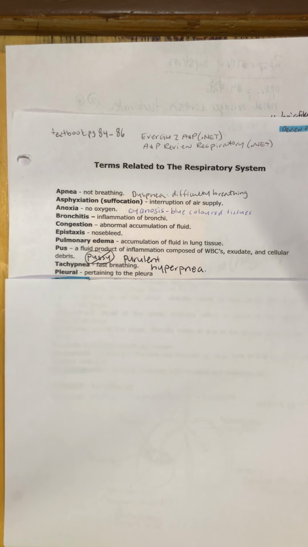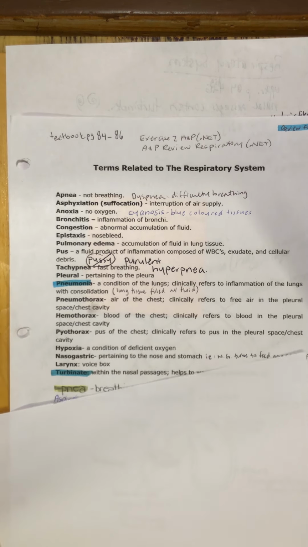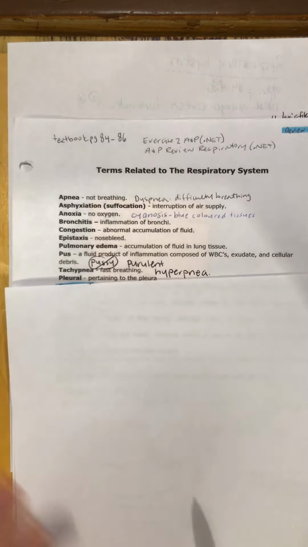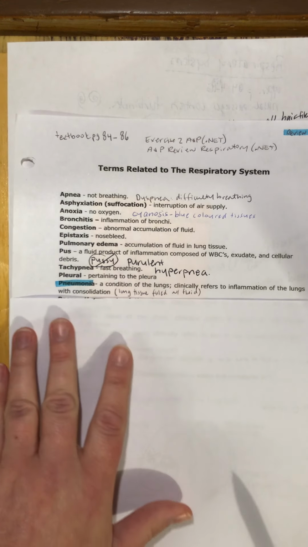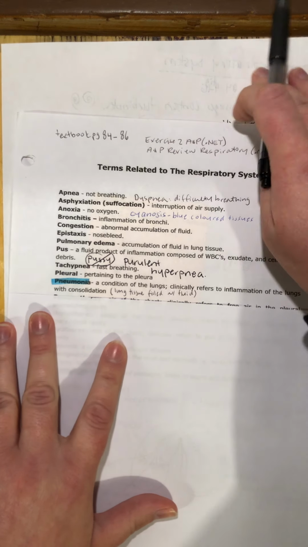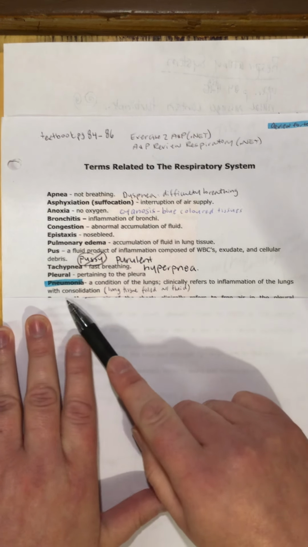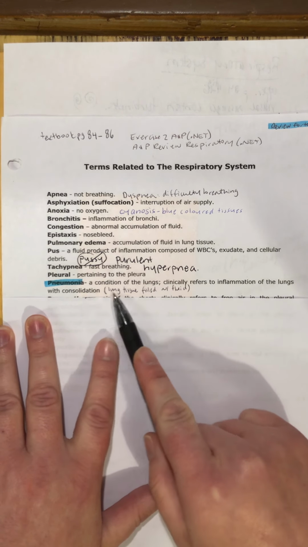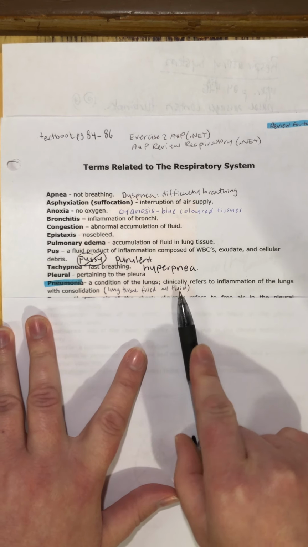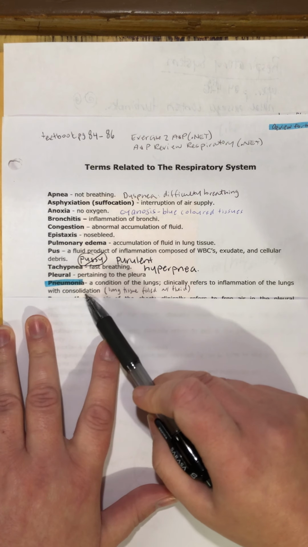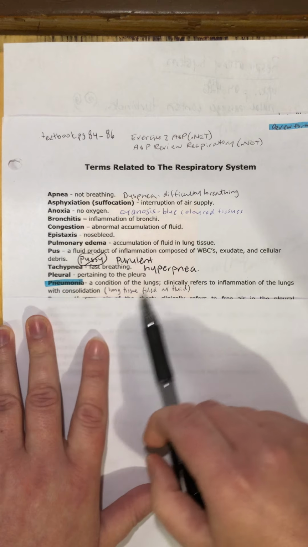So pleural is referring to the pleura, which is that membrane around the lungs. I can't believe they don't have it in here, but pleural effusion would be this pleural space having fluid in it. So pneumonia. We've talked about pneumonia already as inflammation of the lungs. Here we expand that definition a little bit more. It's inflammation of the lungs with consolidation. And consolidation means that the lung tissue is filled with fluid. So when there's actual fluid in the lung space, that is pneumonia. So consolidation is just a finding on X-ray, meaning that the lungs have fluid in them.